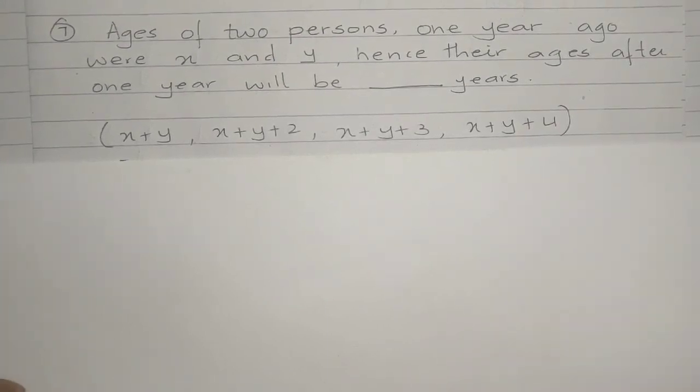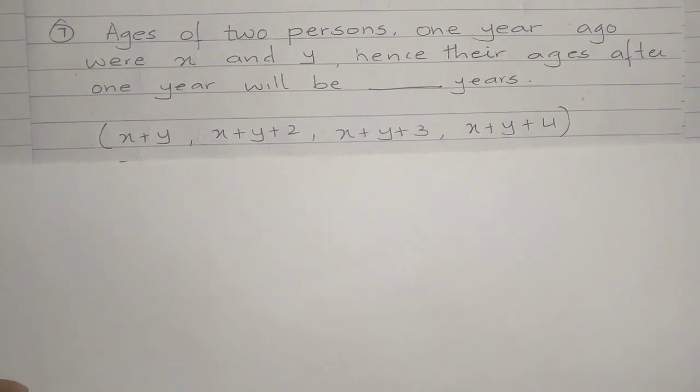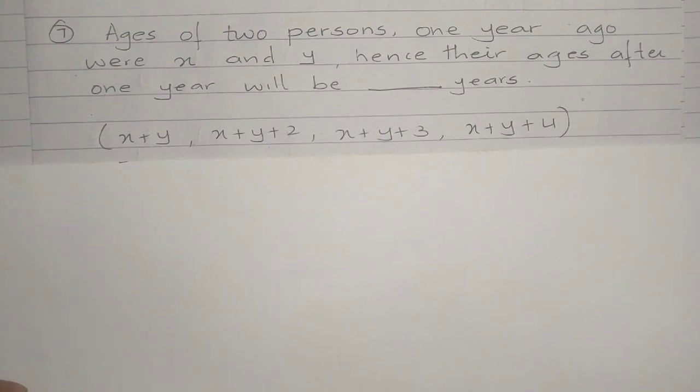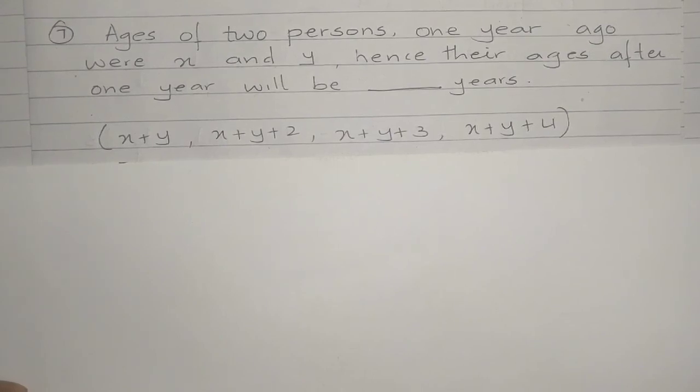Okay, that's to answer fill in the blanks for a pair of linear equations in two variables is clear. Please try solving more and more problems from the question papers of Goa board.